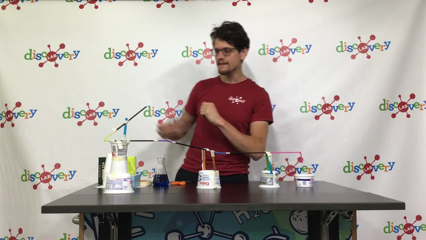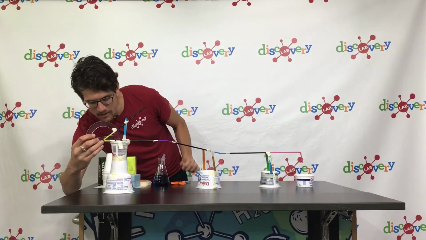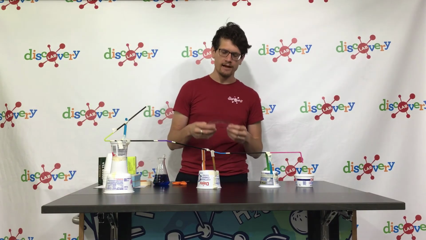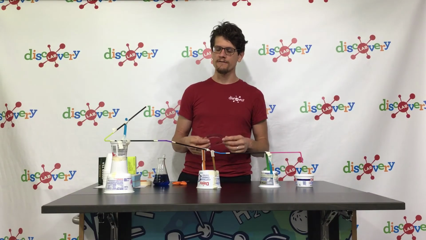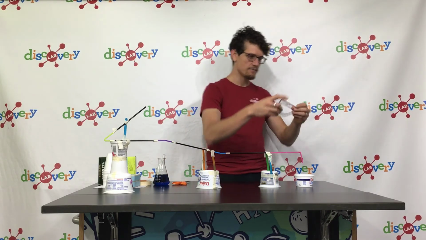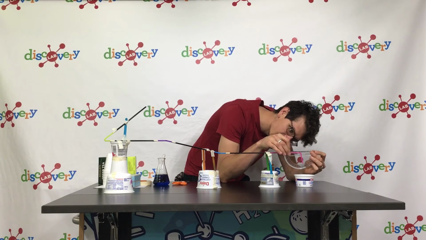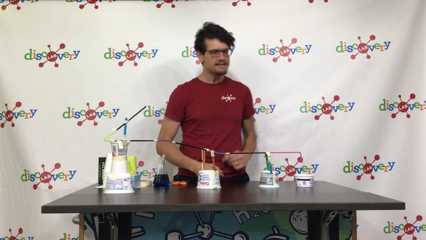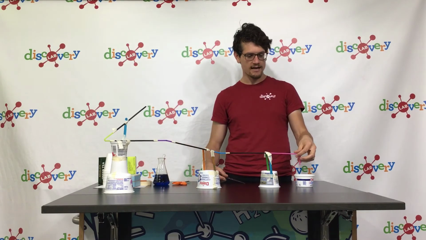So, I think this is my 45-degree angle. If I hold my protractor up, it's about 43. Not quite a perfect 45, but I think close enough. Next, I'm going to test and see if I've got my 90-degree angle right here. So I'm going to measure this guy. It's a little bit closer to 100, but still, I've got him pretty close to 90 right there.